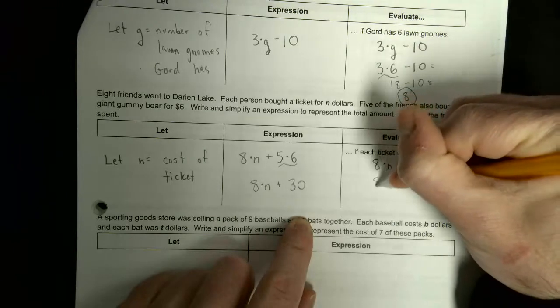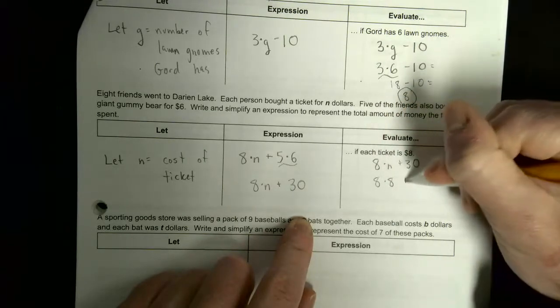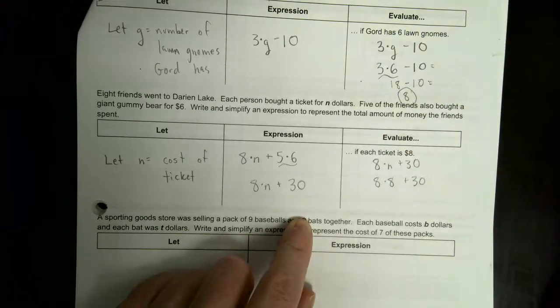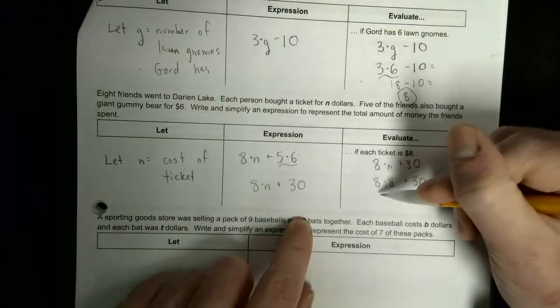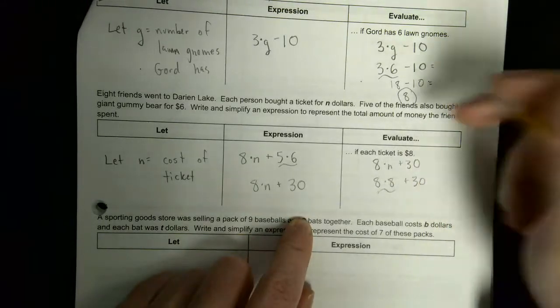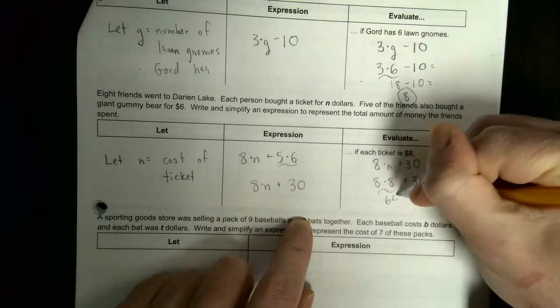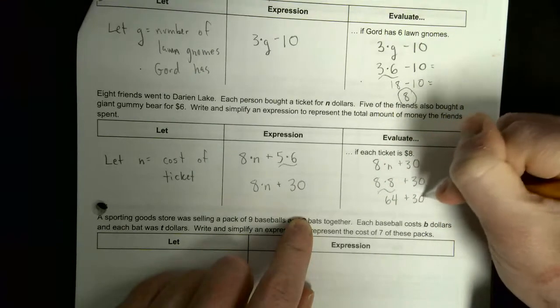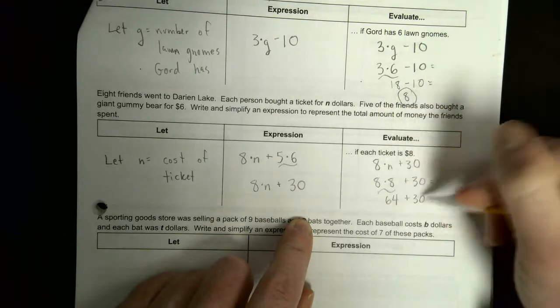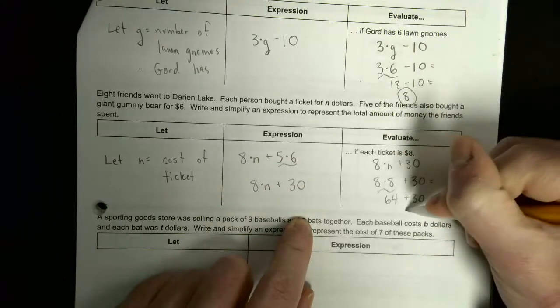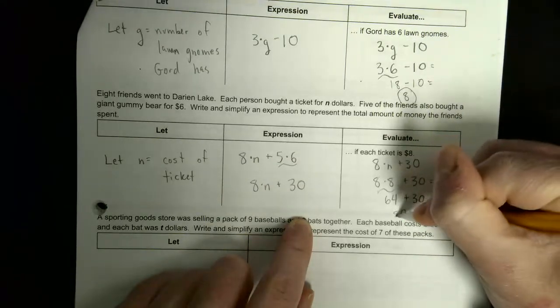8 is the cost of the ticket, so it's going to be 8 times 8 plus 30. Well, we do the multiplication before addition. 8 times 8, 64, plus 30. Then we do the addition here. 64 plus 30 would be $96.